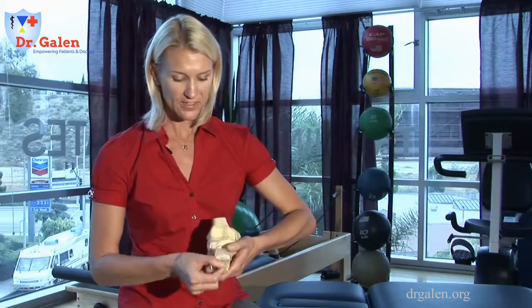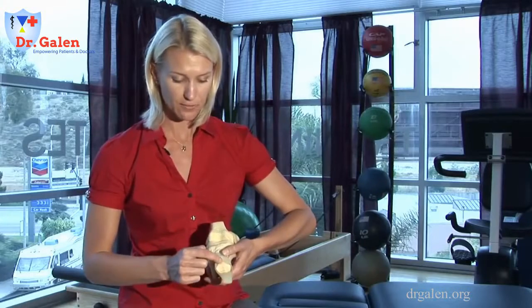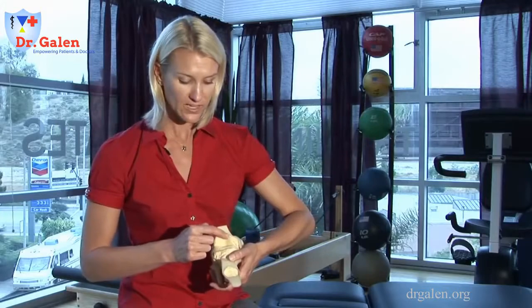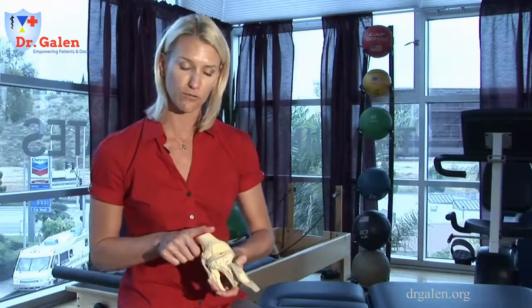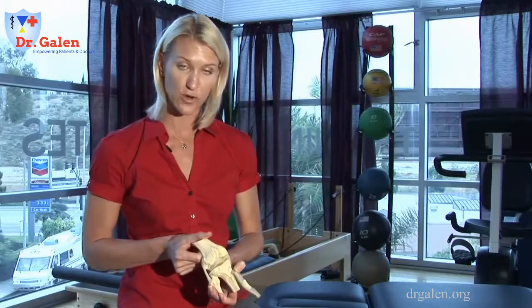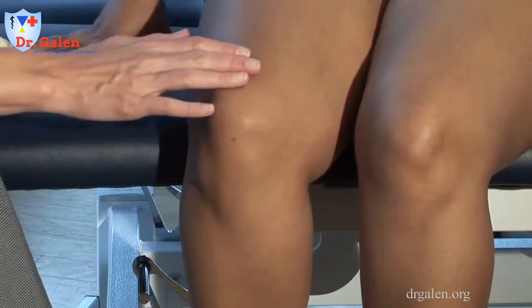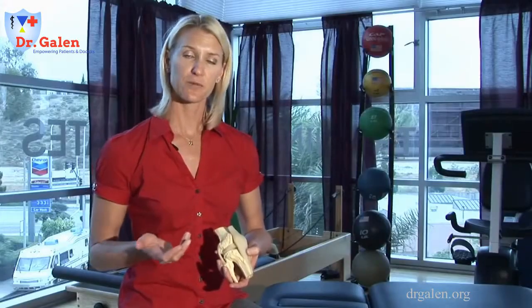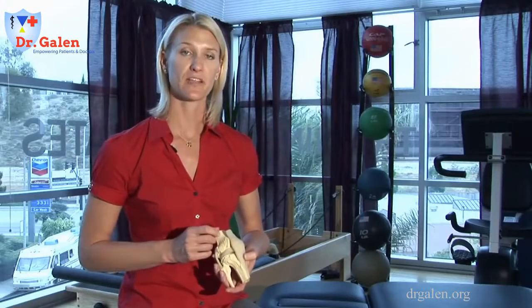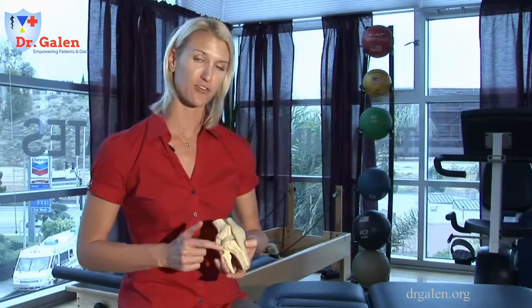So if I pull that down, we can see the underside of the patella. That articulates or makes a joint with the groove right here in the femur. Now, the patella has to move up and down the groove as we bend and straighten the knee. It's important for the muscles around the knee, like the quadriceps and the hamstring muscles, to have a balance between their strength and their flexibility so that you maintain good health of your knee joint.